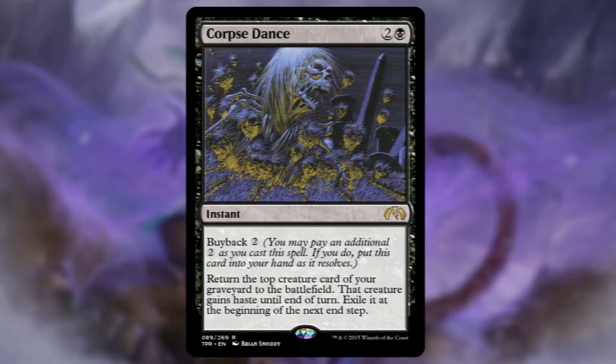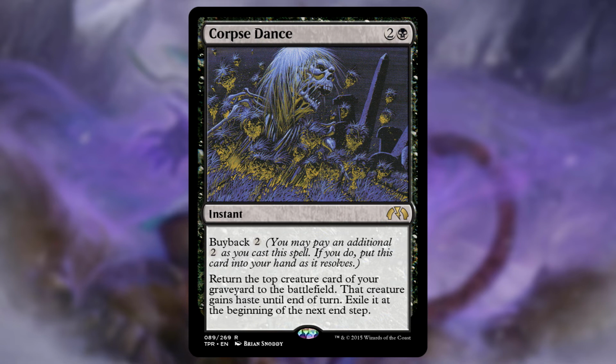An all-star in this deck, Corpse Dance. It's a 3 mana instant, buyback 2. Return the top creature card from your graveyard onto the battlefield. That creature gains haste until end of turn. Exile it at the beginning of the next end step. With a sack outlet, you can abuse pretty much anything over and over. I give you my heart and I love you forever and ever.